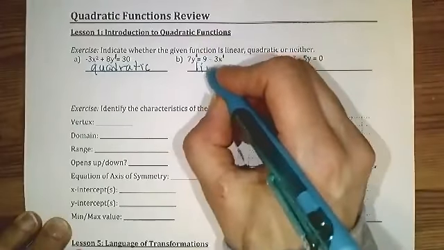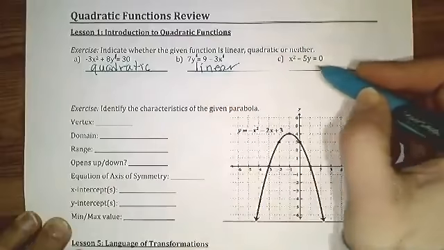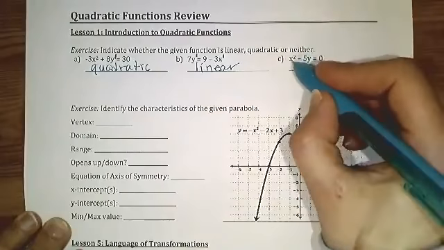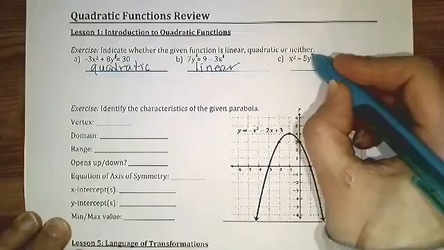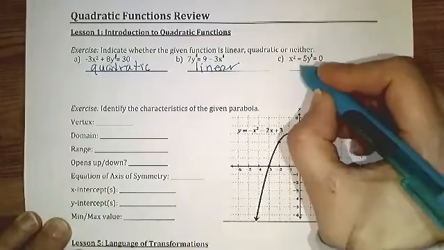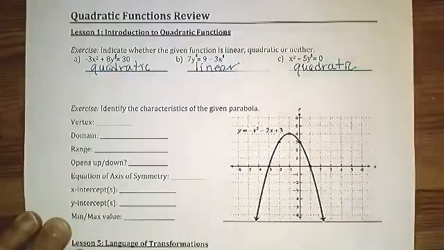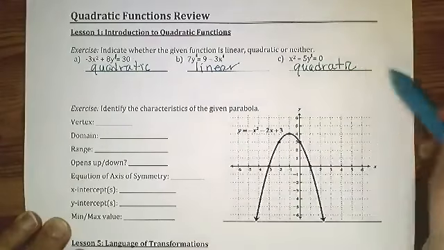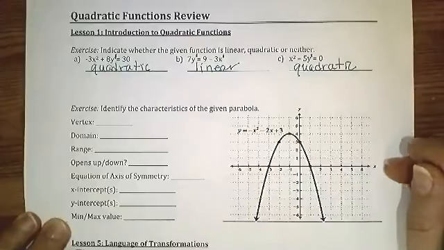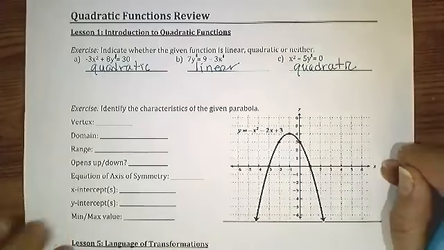Therefore, this would be linear. C, x is degree 2 and y is a degree of 1, so this would be quadratic. If we had neither the linear or the quadratic case, then we would have just written neither for those examples.